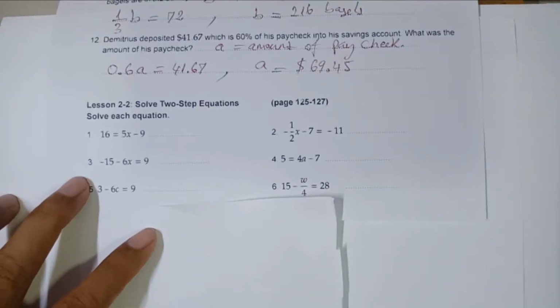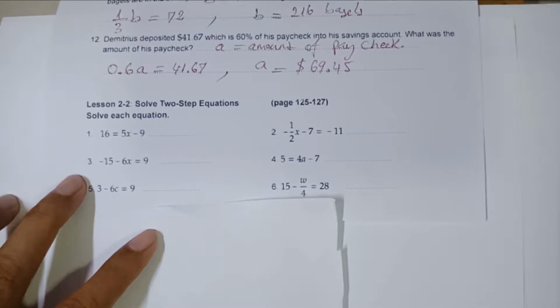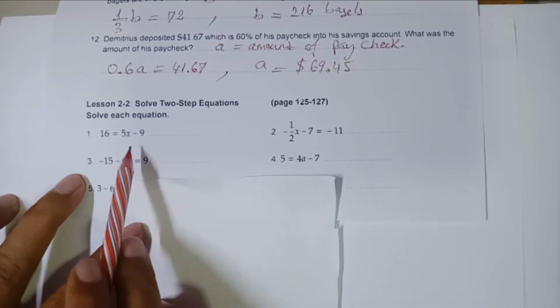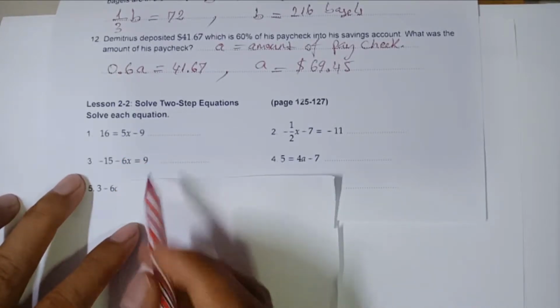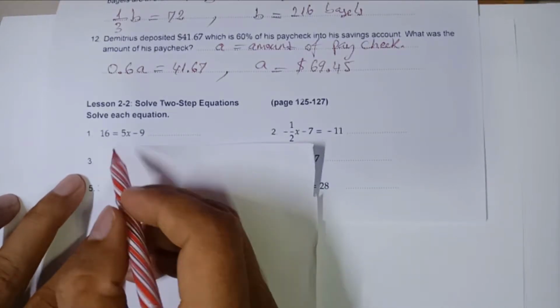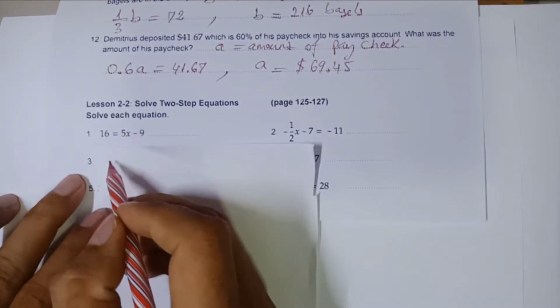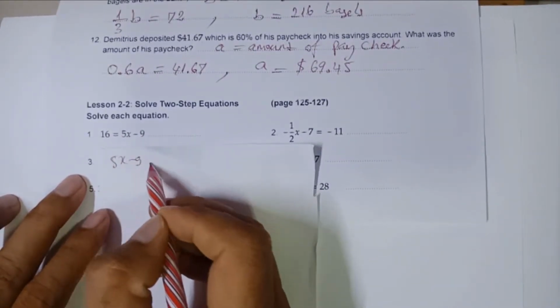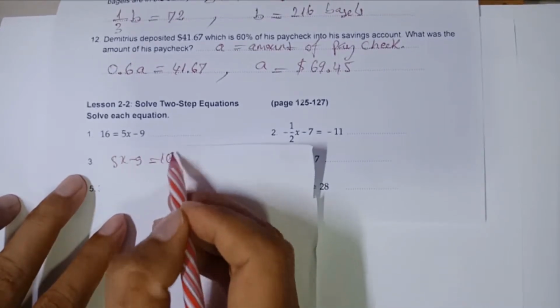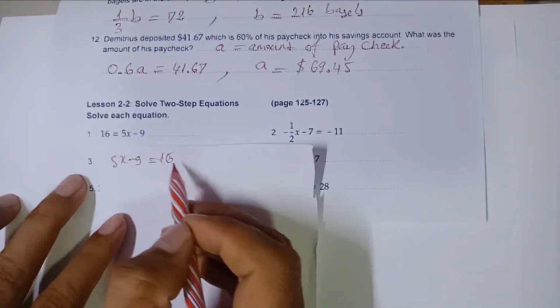Chapter 2, Lesson 2, solve two-step equations. Let's begin with number 1. You have 16 equal to 5x minus 9. Let me exchange the position. I can write 5x minus 9 equal to 16. I think in that way it will be easier for us to do the problem.